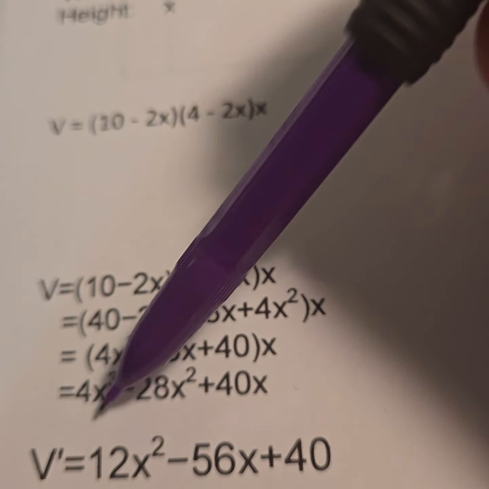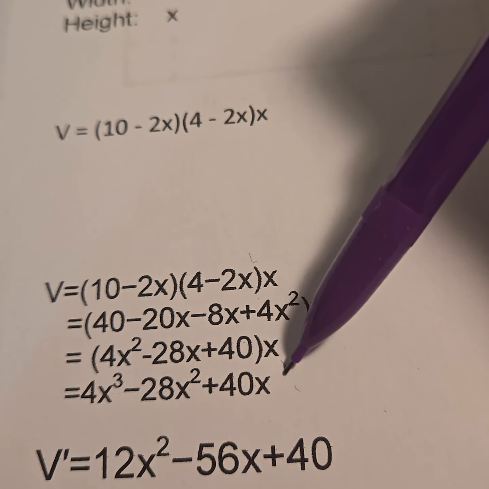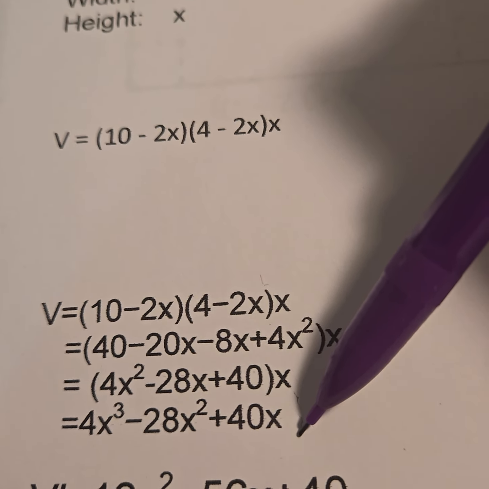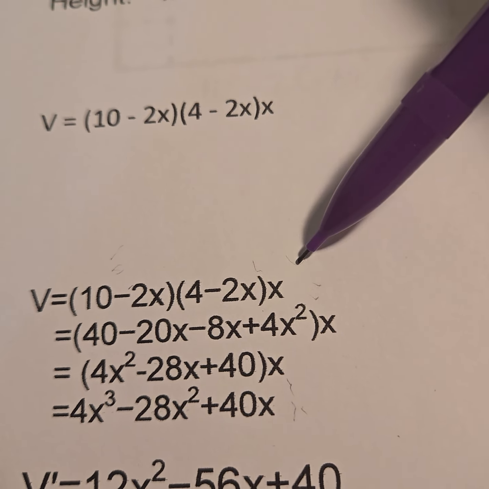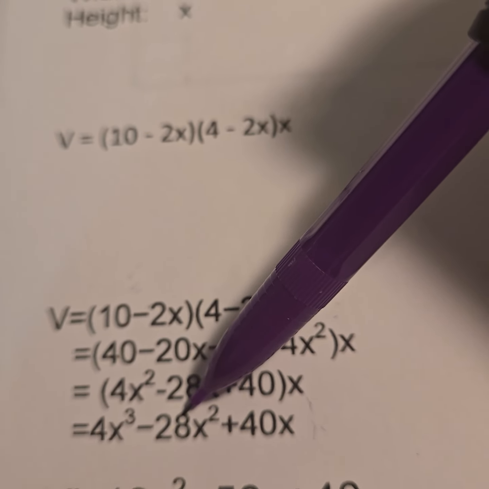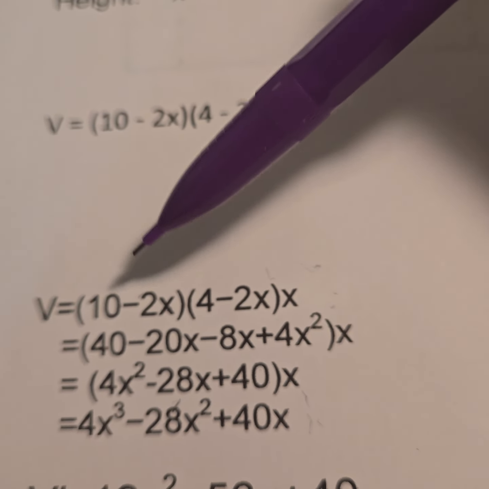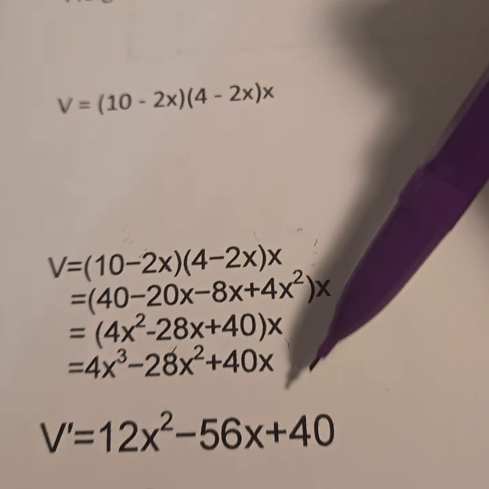So if that's the formula for volume, that's what we want to find the derivative of. Of course, we could have found the derivative of the first equation here, but we changed to this form because it's easier, not because it would have been wrong using this formula.